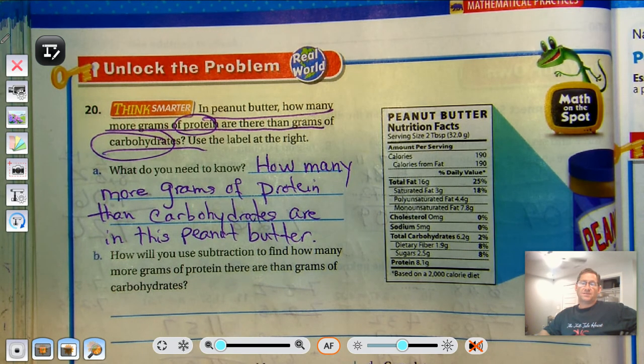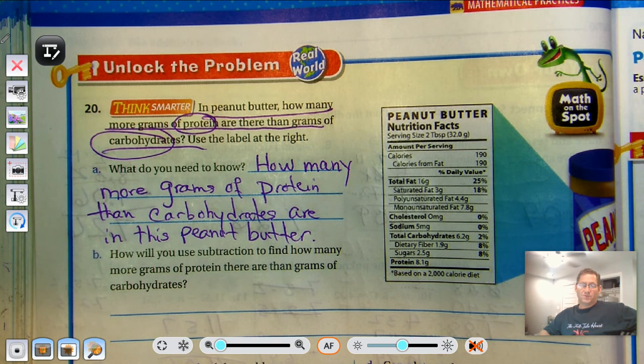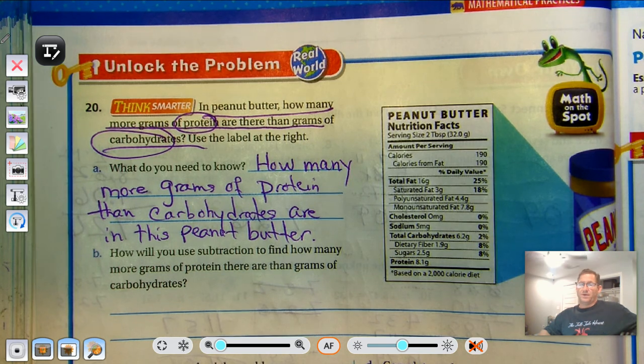How will you use subtraction to find how many more grams of protein there are than grams of carbohydrates? Well, you're just going to subtract the carbohydrates from the protein.